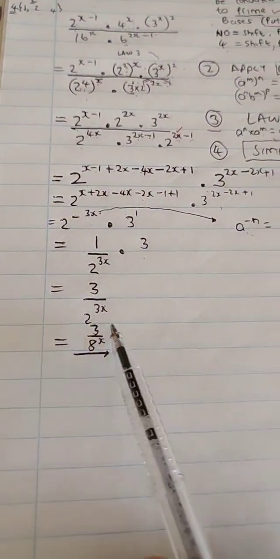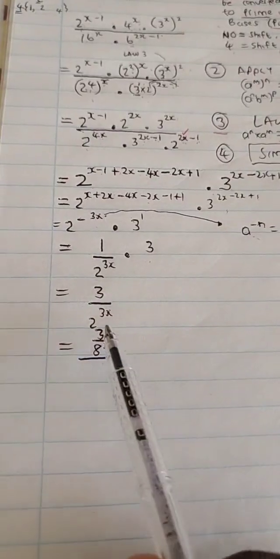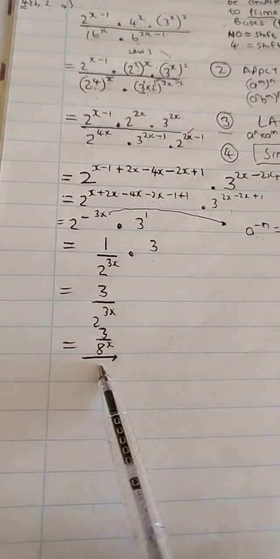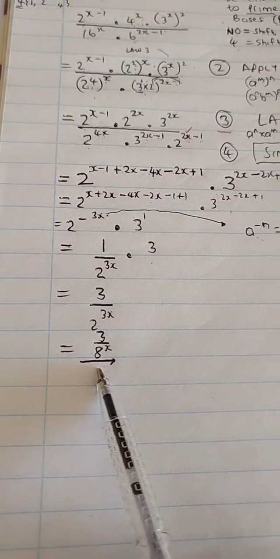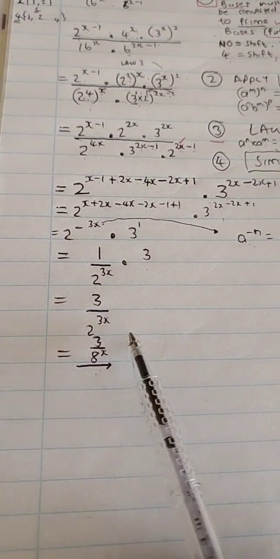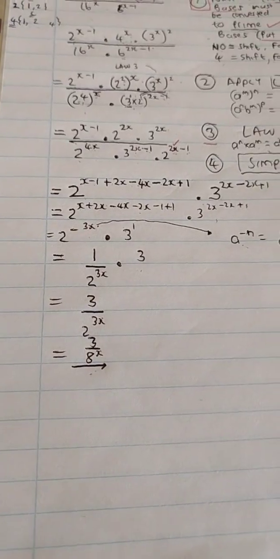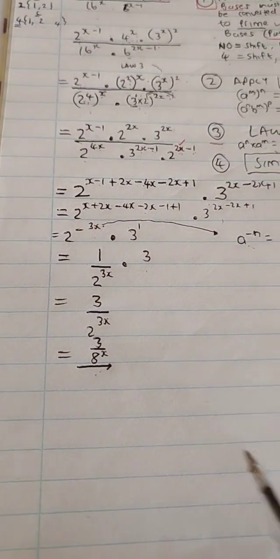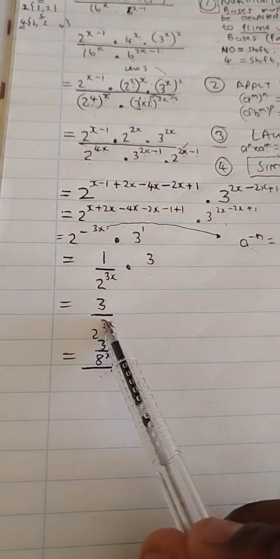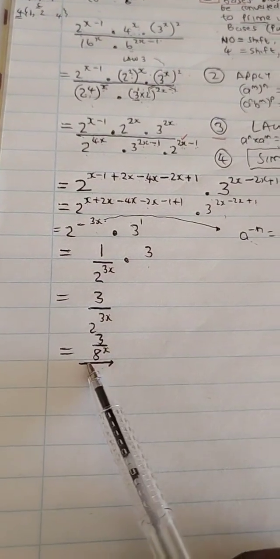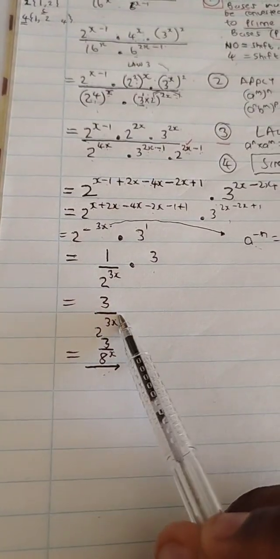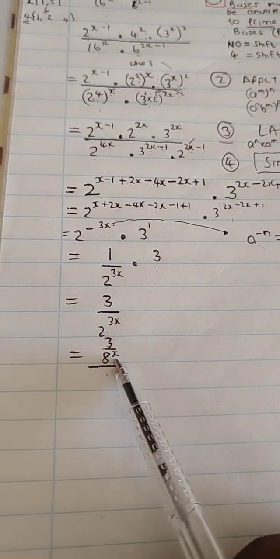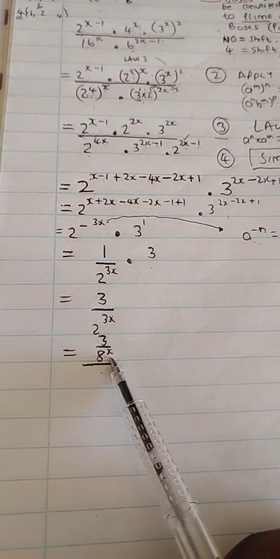See, Keke is asking why 8? Because 2 to the power 3 is 8. That's why it's 8. And remember, I'm writing my answer simplified. So 2 to the power 3 at the end of the day is actually equal to 8. And then obviously the exponent is x.